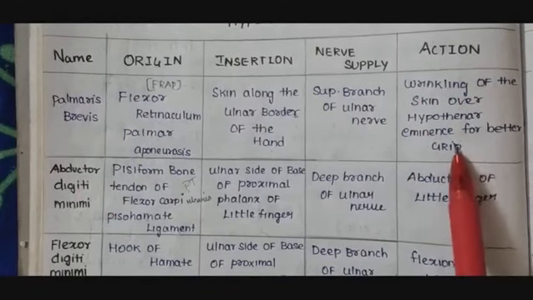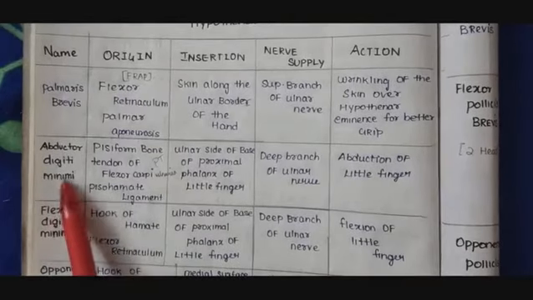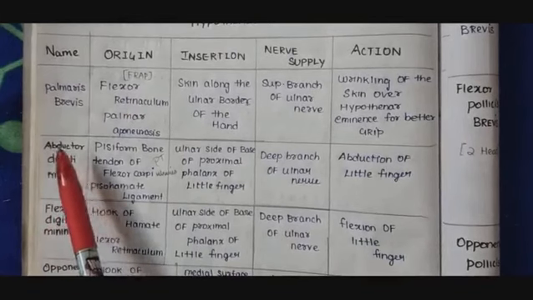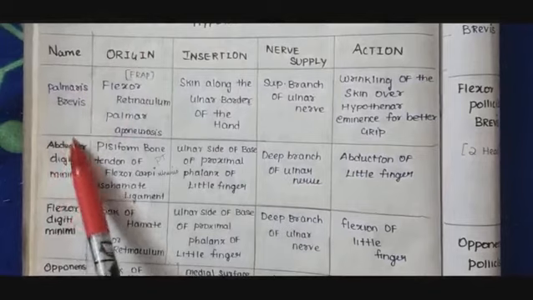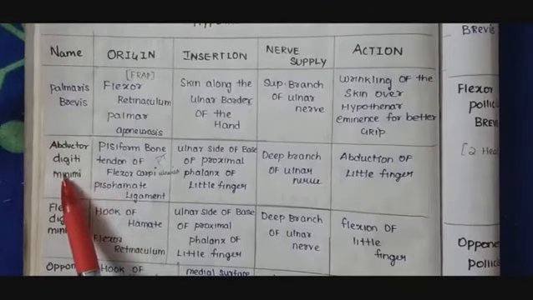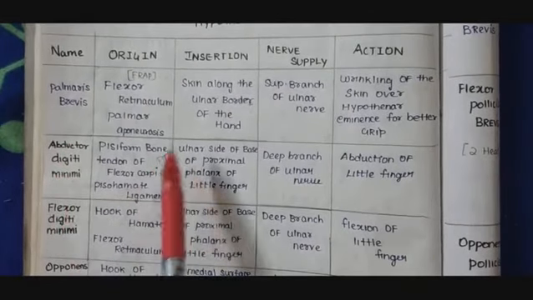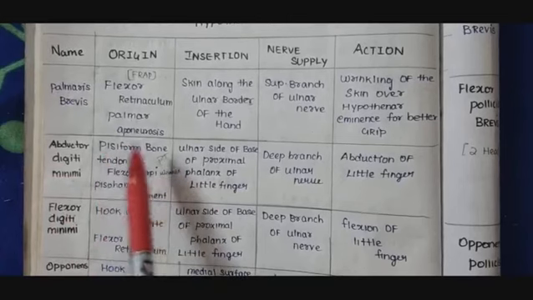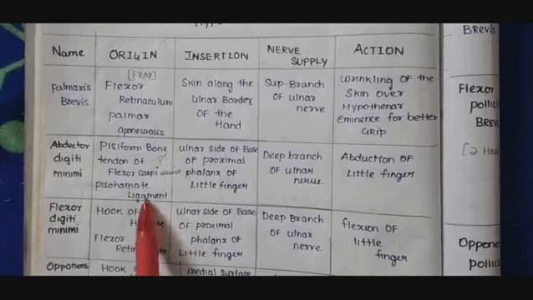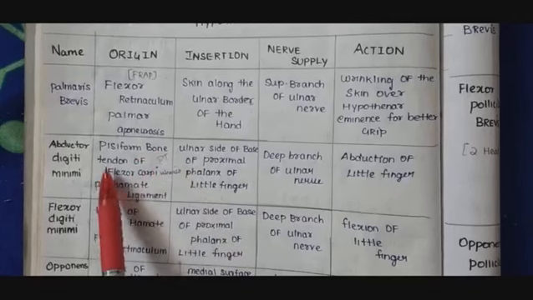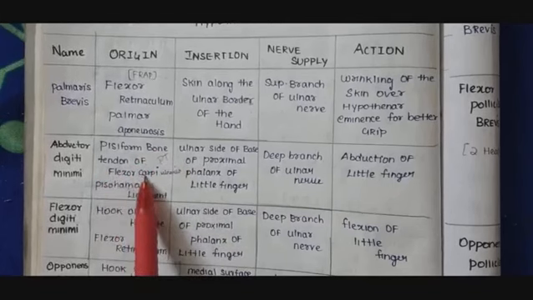for better grip. Now let us discuss the abductor digiti minimi. In order to remember the origin of the abductor digiti minimi, you have to remember the mnemonic PT. In that, P stands for pisiform bone as well as pisohamate ligament, whereas T stands for tendon of flexor carpi ulnaris.